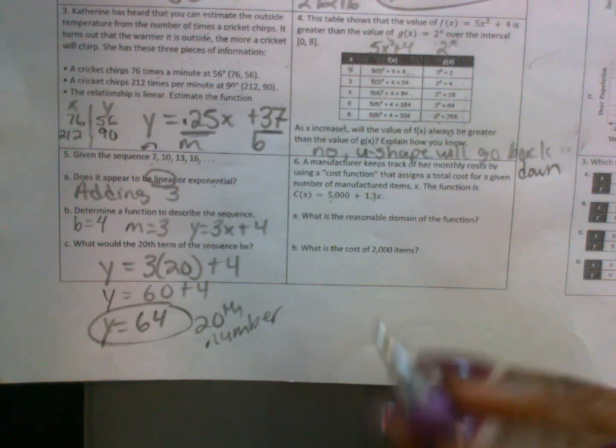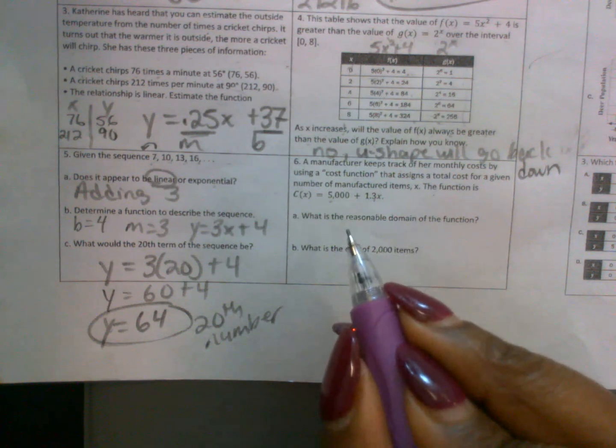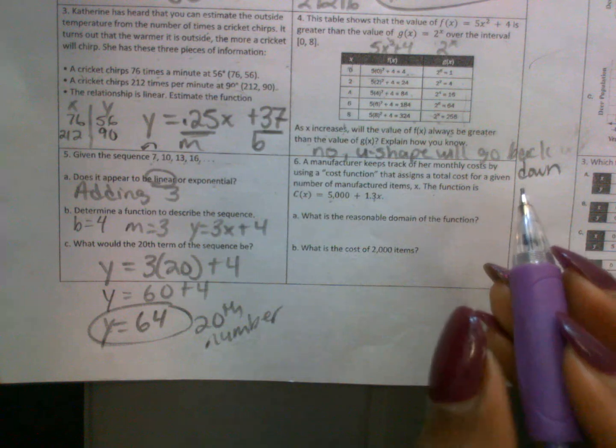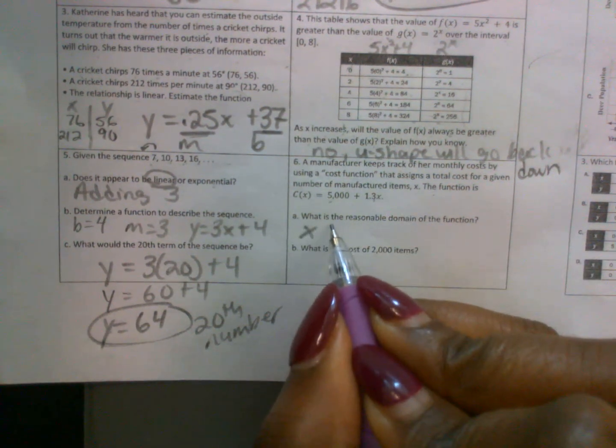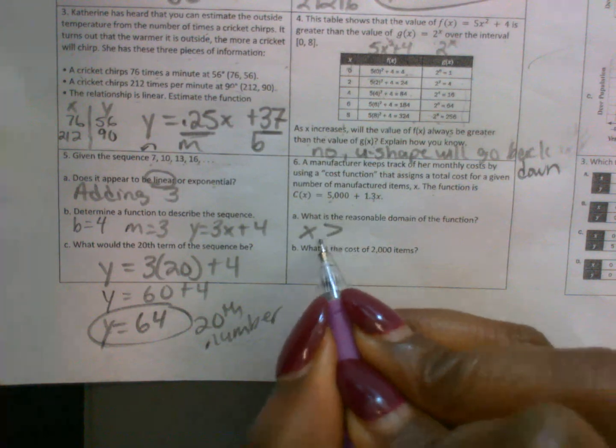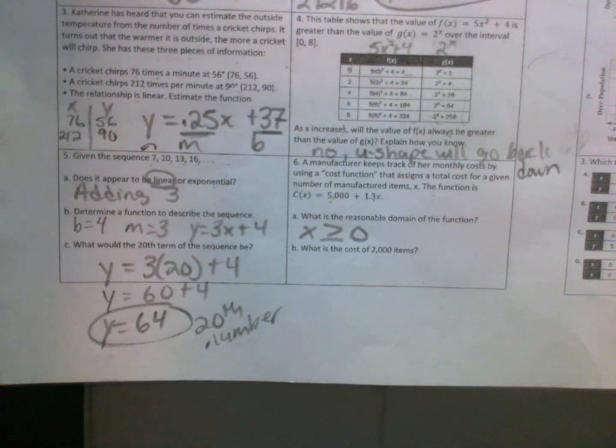No, it can't. So it has to be 0 or greater. So x has to be greater than or equal to 0, the domain. It can't be a negative number, because you cannot have a negative manufactured item.